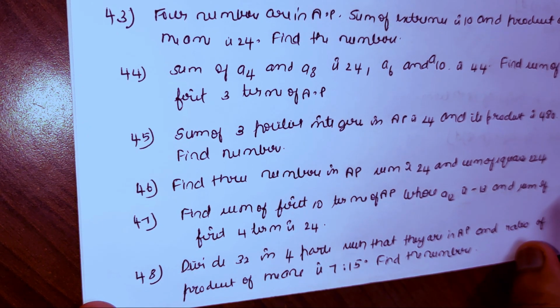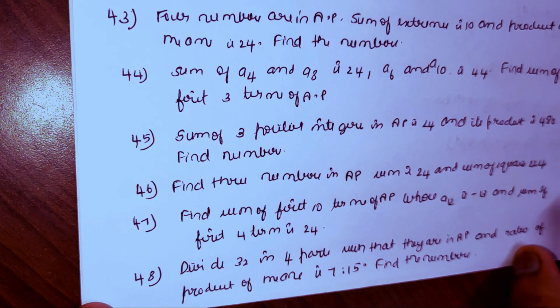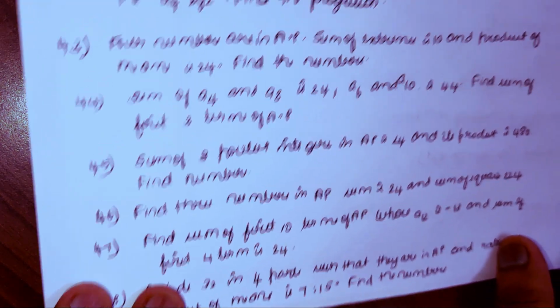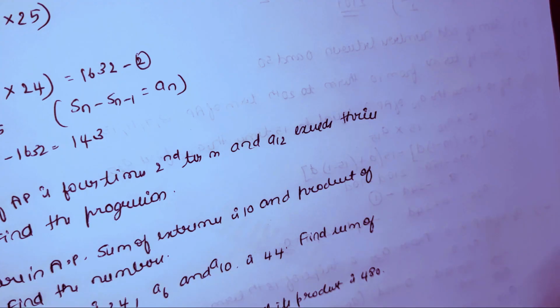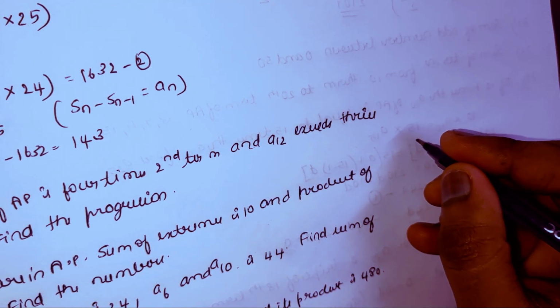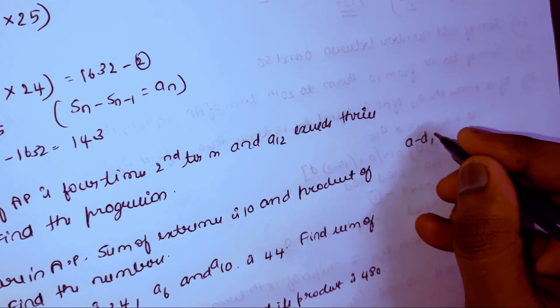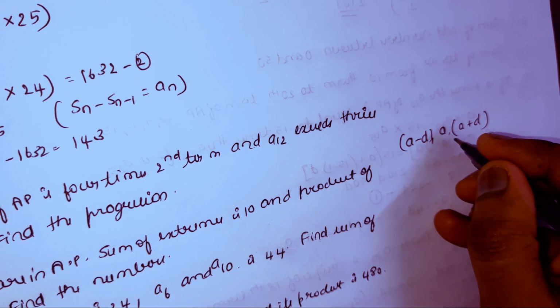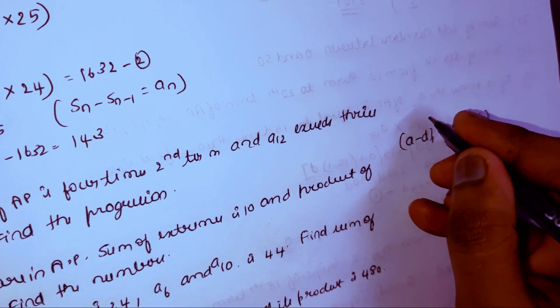Now to solve this kind of questions, when 3 terms are in AP or when 4 terms are in AP, which terms you have to take to make it easier, I'll write that. When 3 terms are in AP, take the 3 terms as A minus D, A, and A plus D. When you add, D will cancel out, so it will be easier for you to solve.